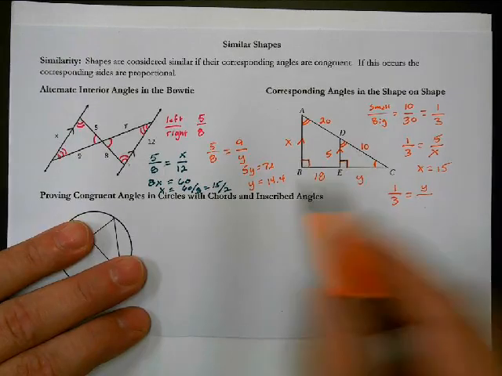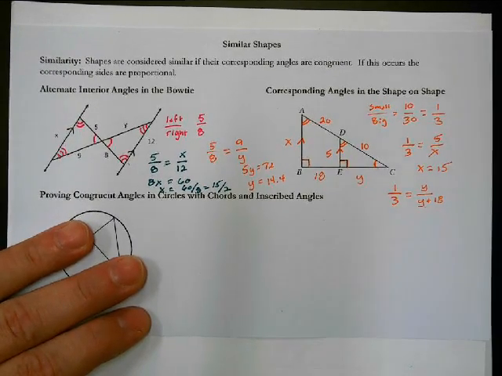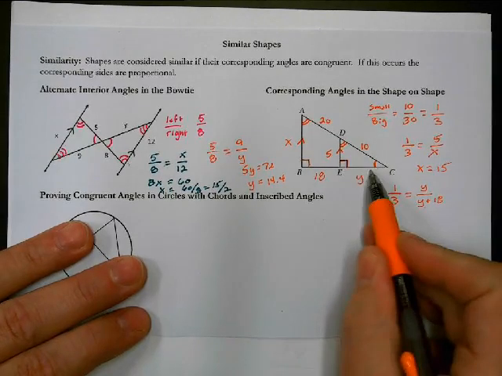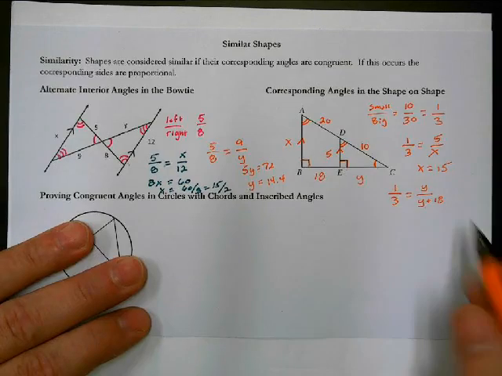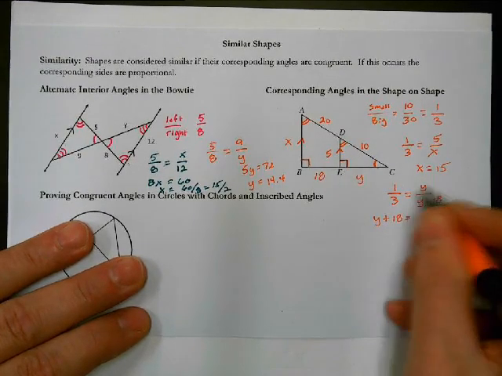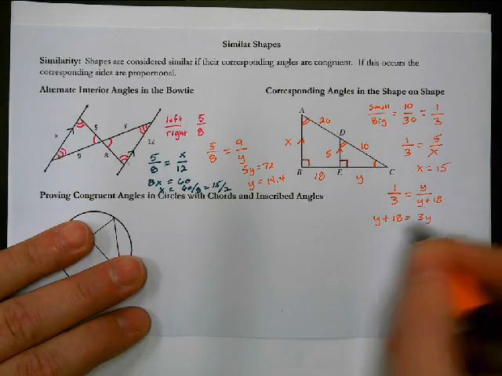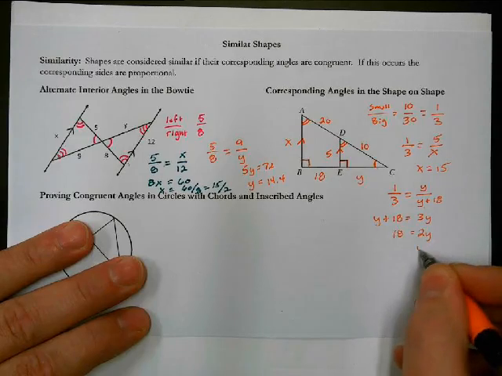That would be y plus 18. So y corresponds to y plus 18. Cross products, I get y plus 18 equals 3y. I subtract y from both sides, I divide by 2, and we find out y is 9.